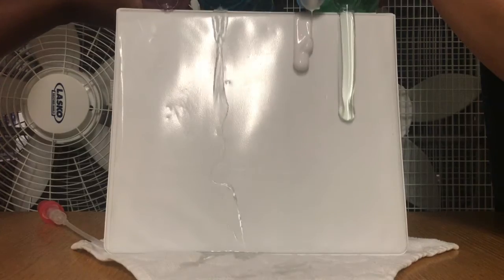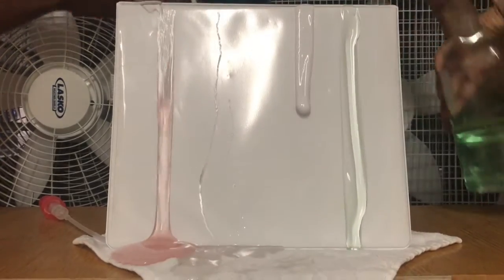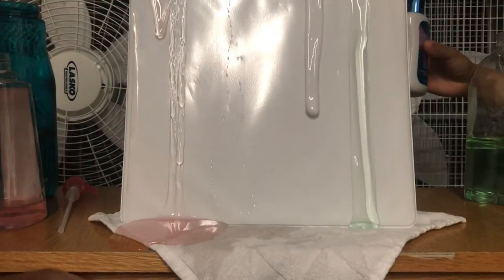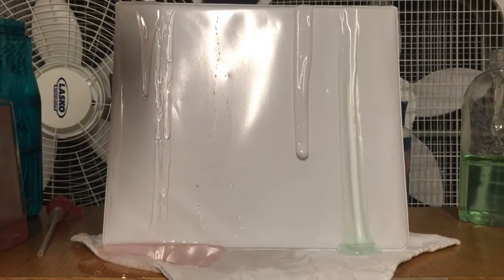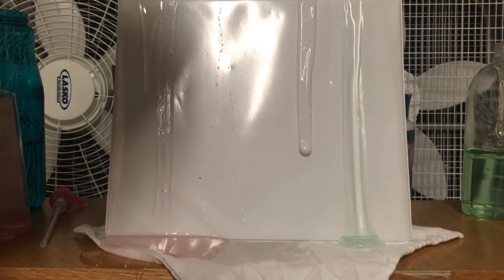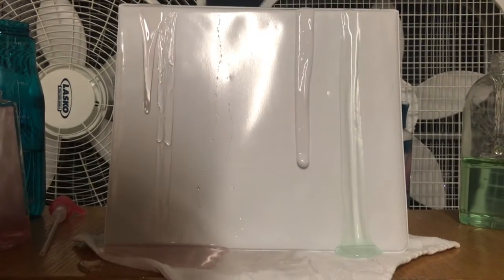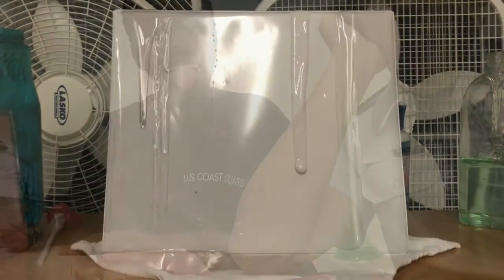During the viscosity test, we are using hand soap that's pink, water, lotion that's white, and hand sanitizer that's green. It is expected that the least viscous fluid will fall the fastest down the slanted surface. The least viscous fluid was water. In order from least viscous to most viscous, it was water, hand soap, and hand sanitizer, with the most viscous being lotion.